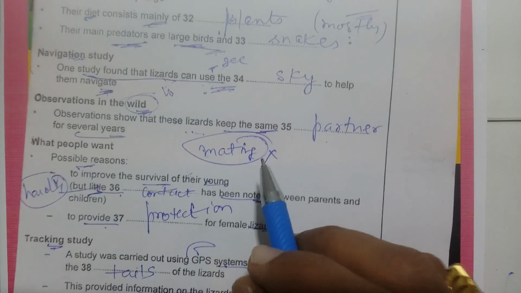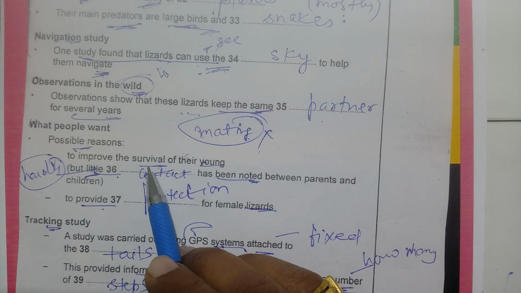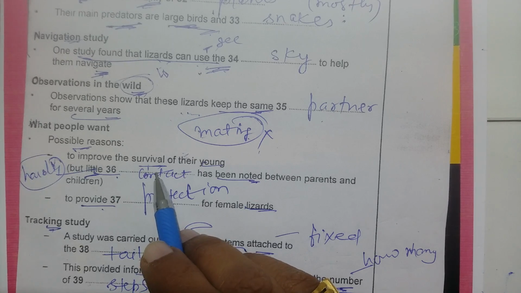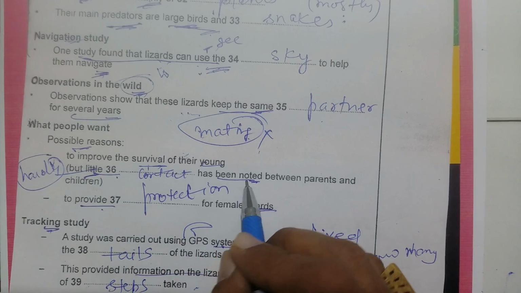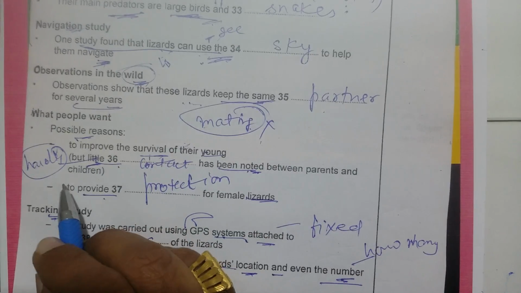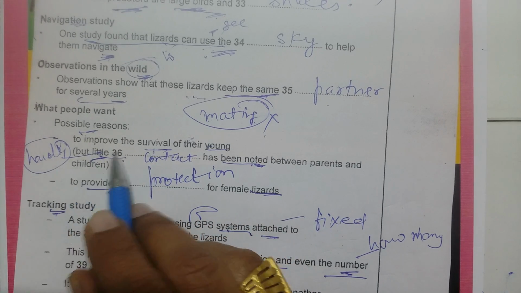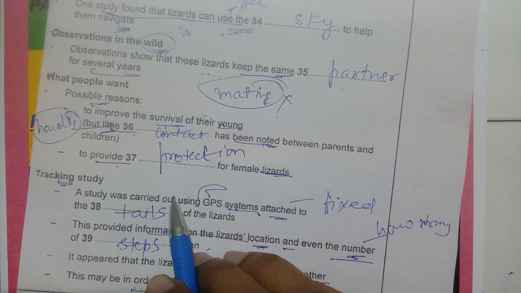So from where we get the idea also. And he talked about this word also, that is partner. And the possible reason is this one, to improve the survival. People say so, but there is a cross. They have noted, and after noting, he said hardly contact. Hardly was used instead of little, so these are similar words. And to provide protection, that's the second one here.